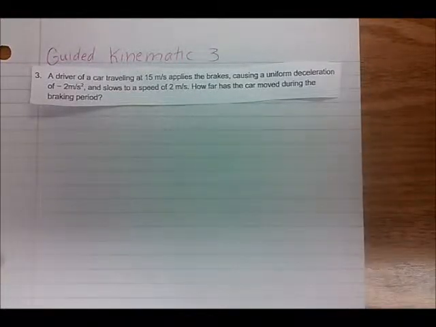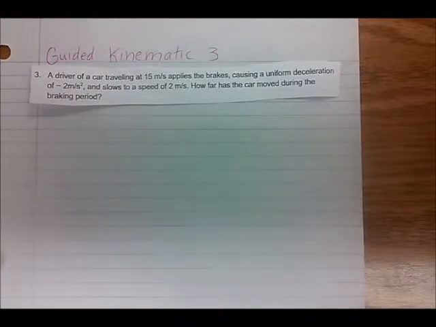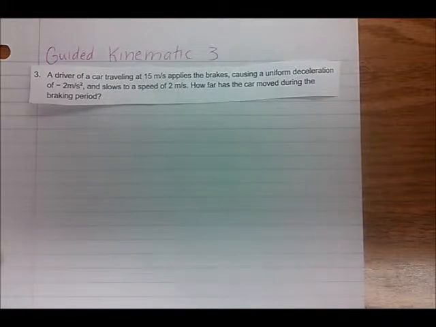This is guided kinematic number 3. A driver of a car traveling at 15 meters per second applies the brakes, causing a uniform deceleration of -2 meters per second squared and slows to a speed of 2 meters per second. How far has the car moved during the braking period?